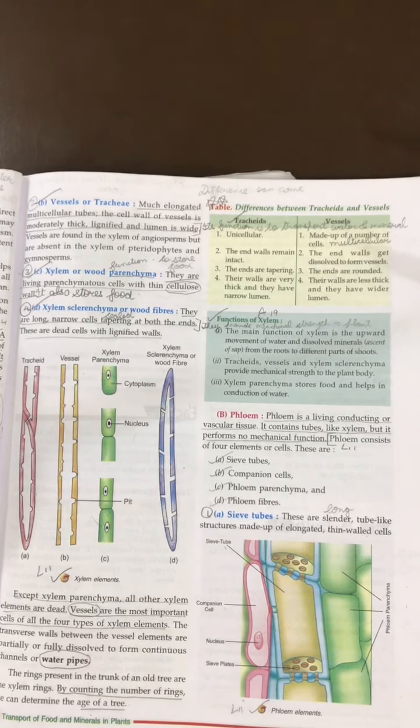And here certain differences are given between tracheids and vessels. Tracheids, they are unicellular, while vessels, they are made up of number of cells. In tracheids, the end walls remain intact, and in vessels the end walls get dissolved to form vessels. The ends are tapering in case of tracheids, while the ends are round in case of vessels. Tracheid walls are very thick and they have narrow lumen, and vessels, their walls are less thick and they have wider lumen.